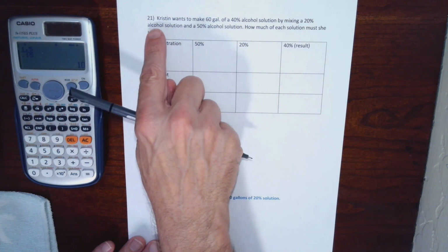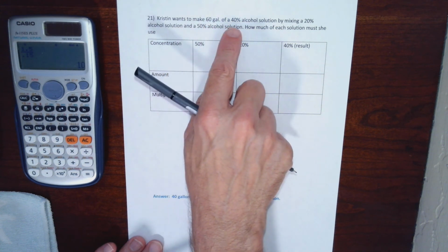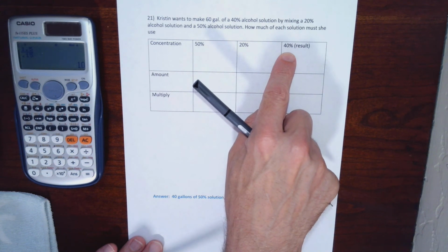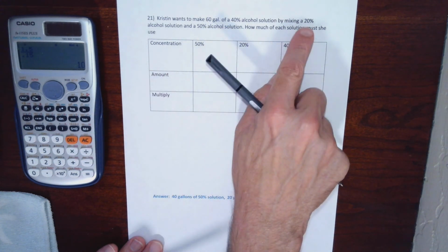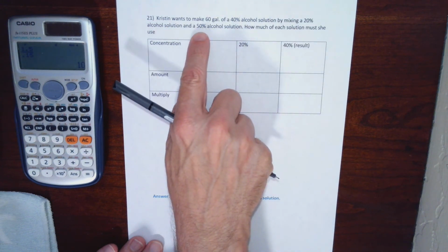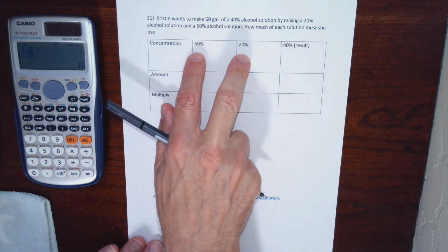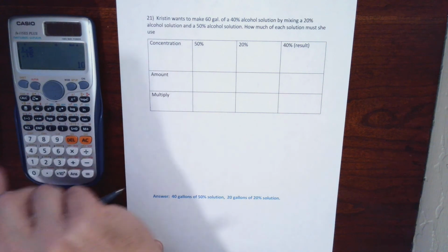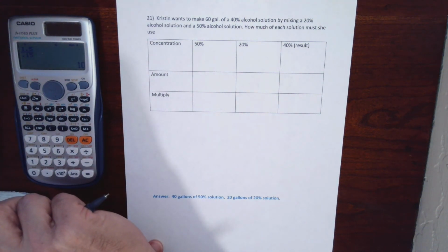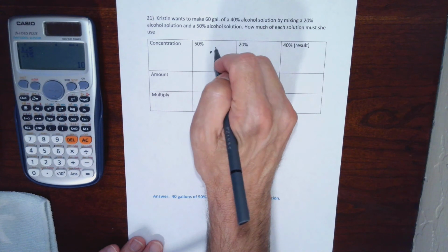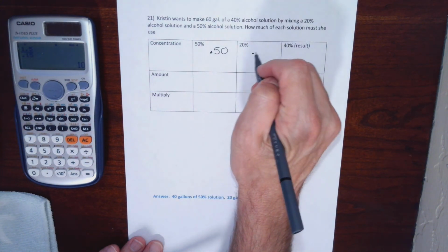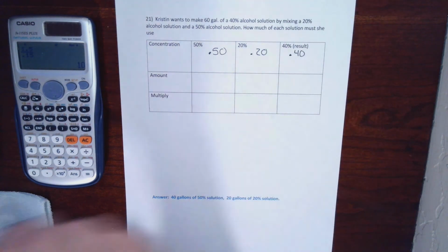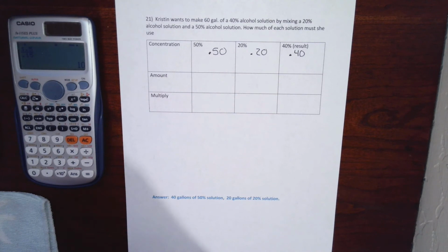So as I read through this, Kristen wants to make 60 gallons of a 40% alcohol solution. That 40% is going to go in here. That's the goal concentration. And what she's doing, she's mixing a 20% solution and a 50% solution. And in either column, you need the amount of the 50% solution and the amount of the 20% solution. And eventually, I'm going to make those all into decimals. I'm going to say the 50% is 0.50 for concentration, the 20% is 0.20 for concentration, and the 40% is the 0.40 for when I get into my work.